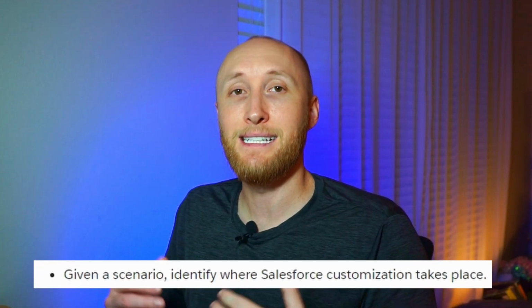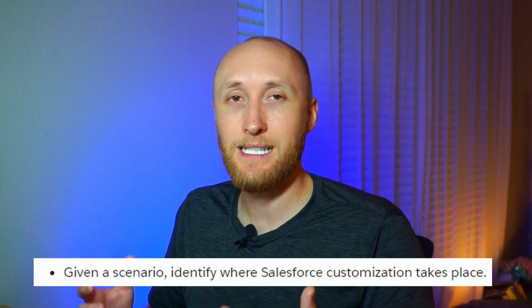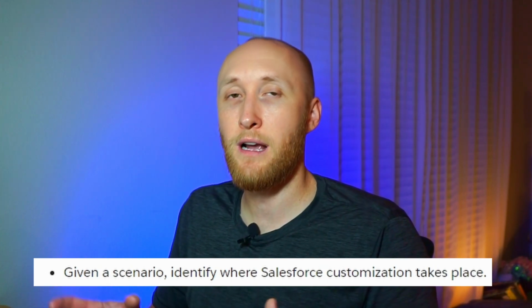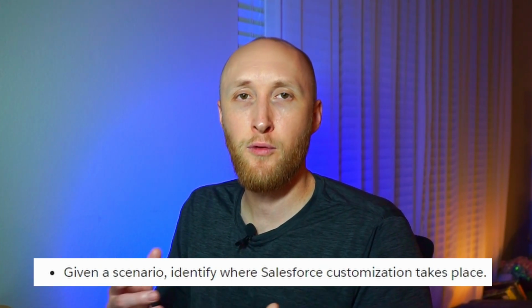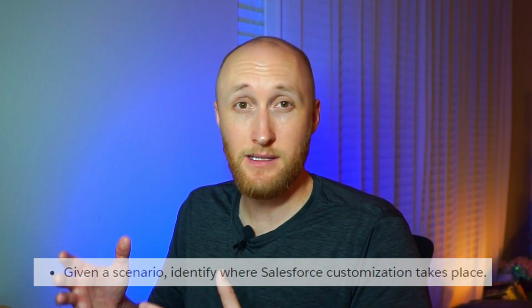So that wraps up more or less the user side of how to access information, where to find information. Now let's switch over to the admin side. So the second bullet point of this section of the exam is, given a scenario, identify where Salesforce customization takes place. So we're now going to go on the admin side and talk through where things get customized within Salesforce.